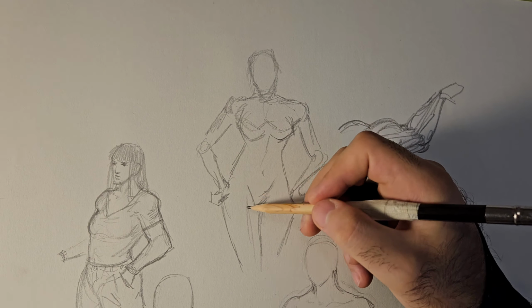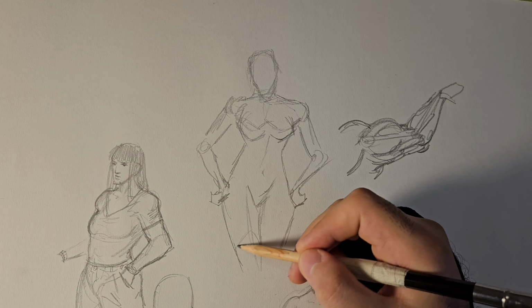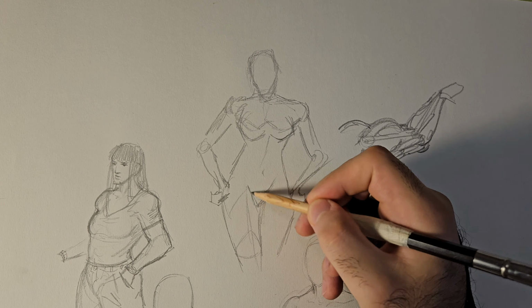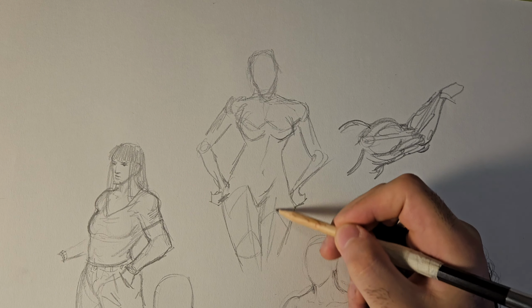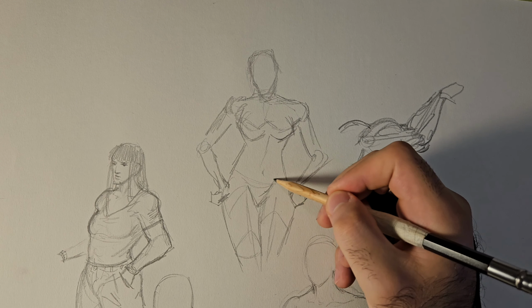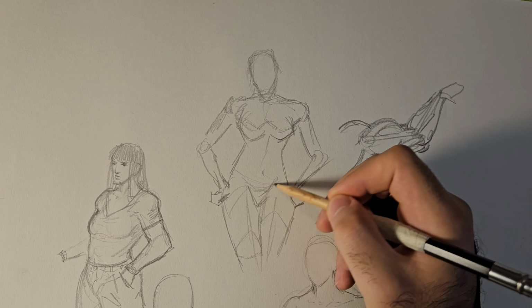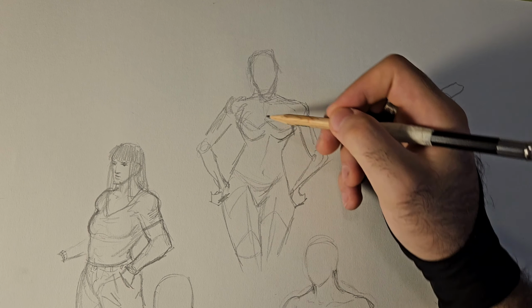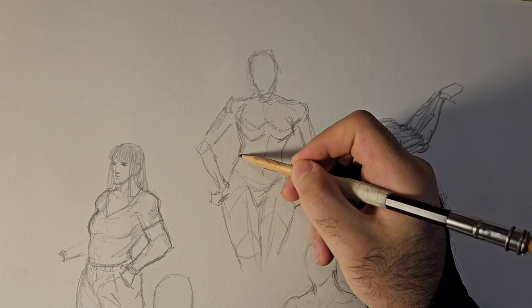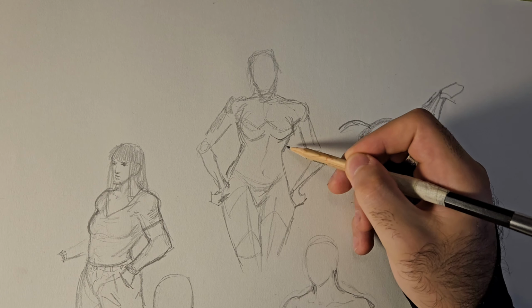Now the leg, it's got this thing where it's kind of like a triangular prism, right? Then here, it's kind of rounder, right? And then here's the rib cage again, like last time, and the hips.